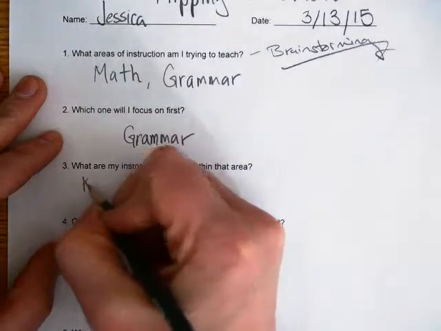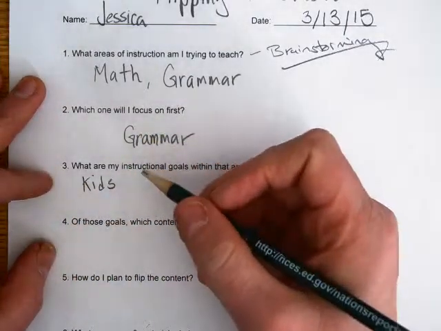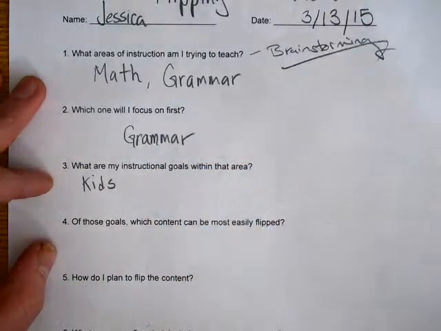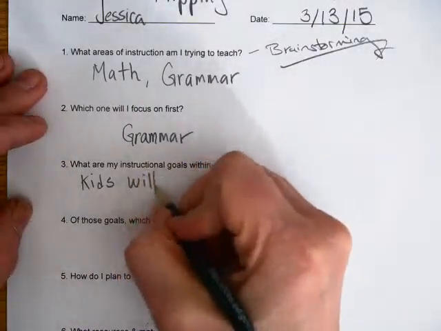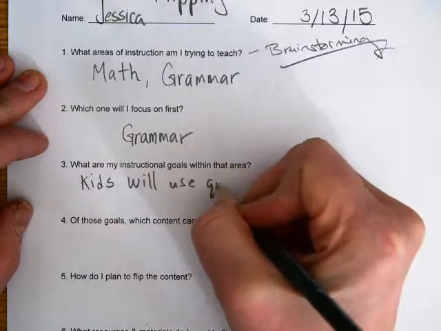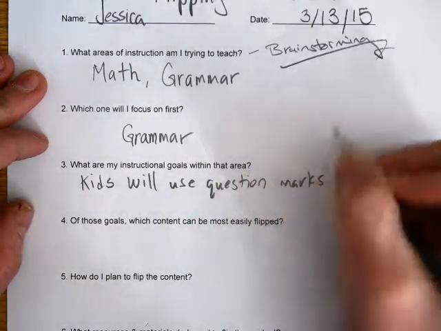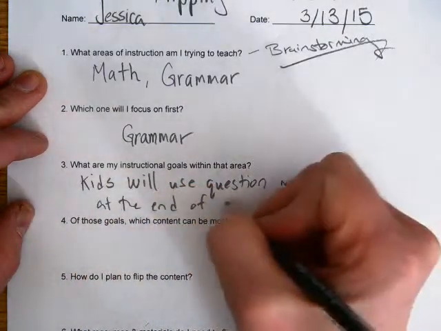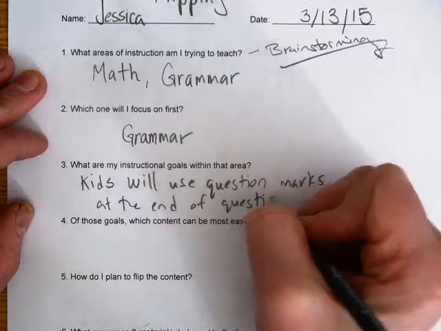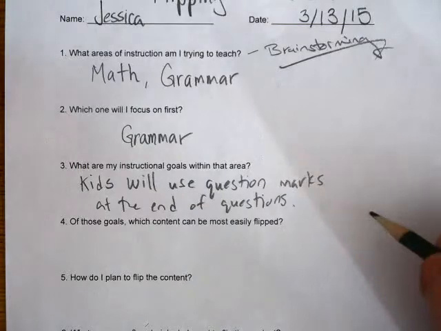Now, the next question is, what are my instructional goals within the area? There are so many different ways that we can state our goals. We have learning targets, and anything that you've seen throughout the years that has been useful to you. I'm just going to write a sentence: kids will use question marks at the end of questions.